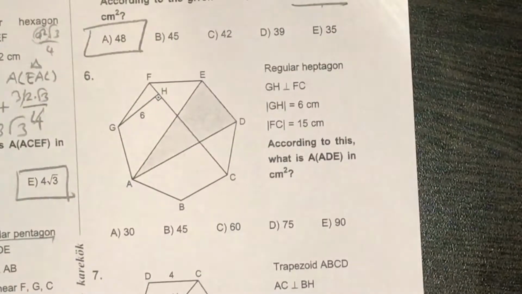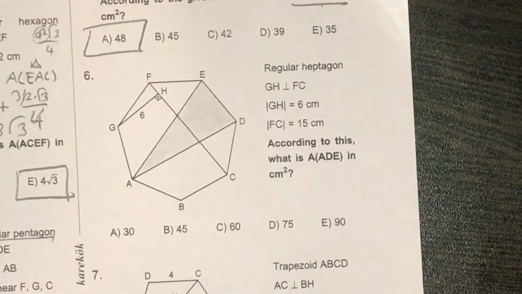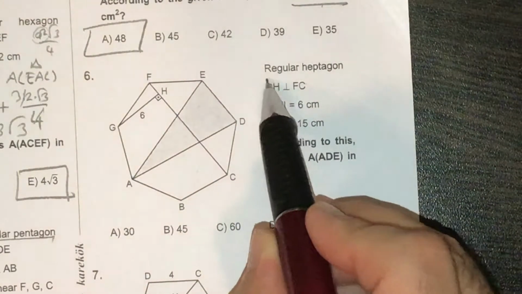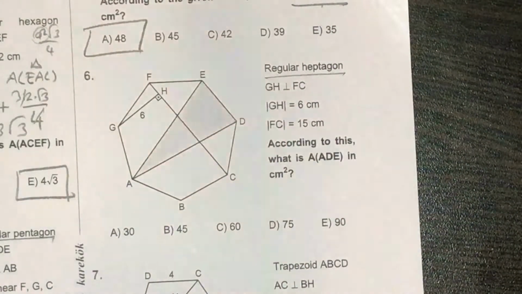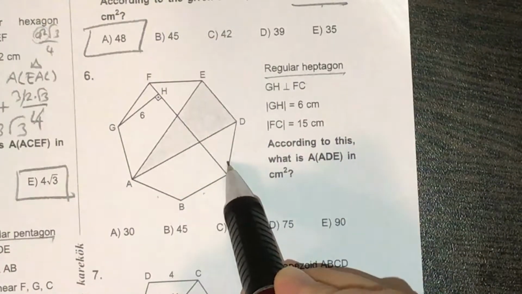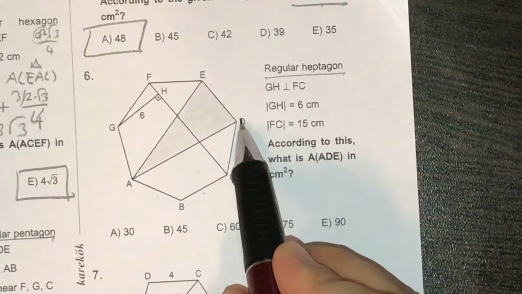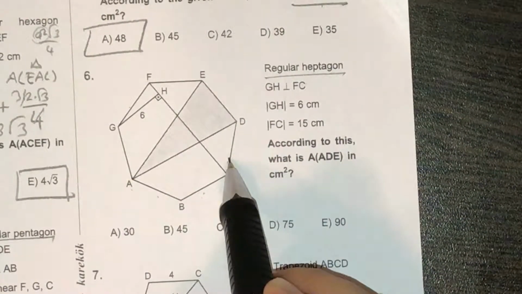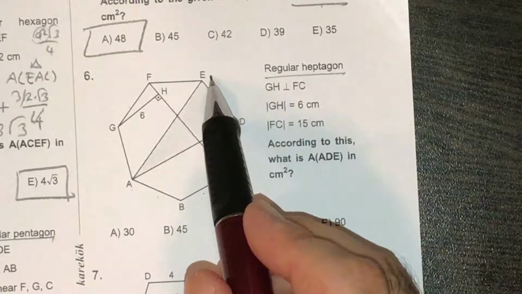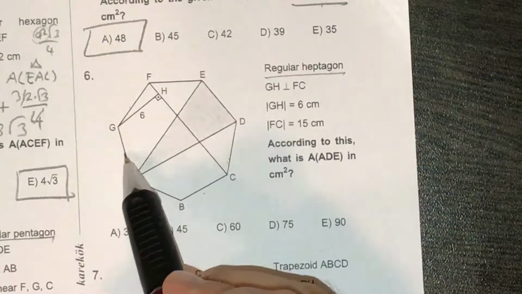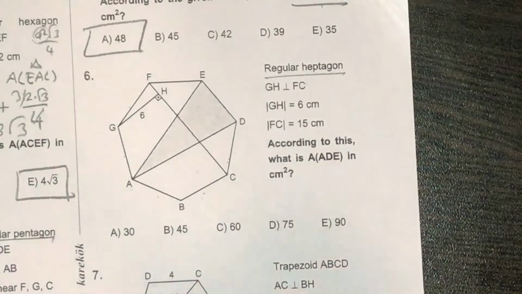Okay, so similarity is really important to solve those kinds of questions. Regular heptagon, and look at here, 1, 2, 3, 1, 2, 3. As you see, AD is intercepted by 3 sides of the polygon, and AE, the diagonal, is intercepted by, again, the 3 sides of the regular heptagon.